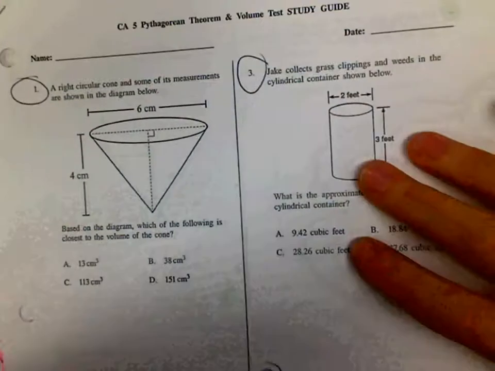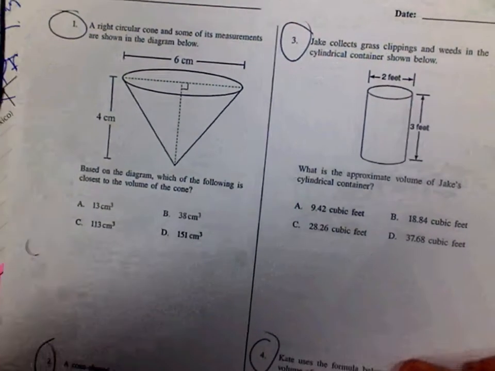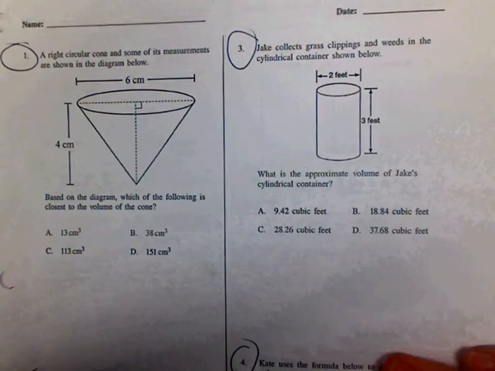This video is going to be over the study guide for the volume Pythagorean theorem test. And we're just going to do the ones that we did do in class because those are the ones that you were supposed to do for homework.